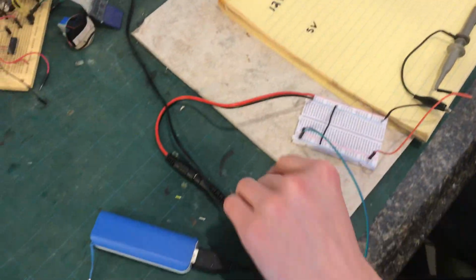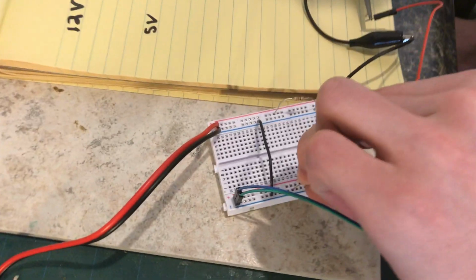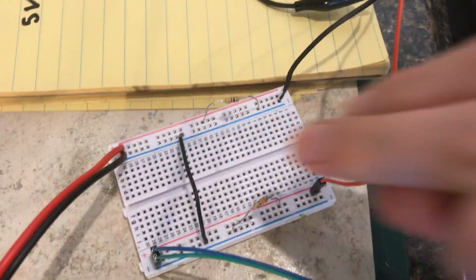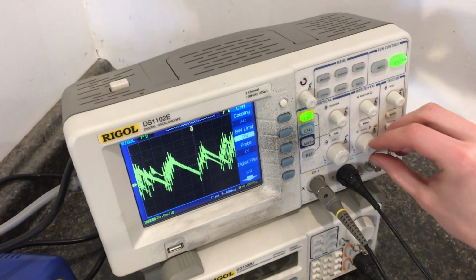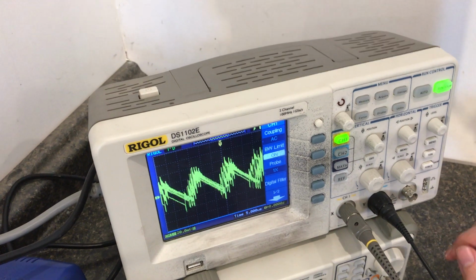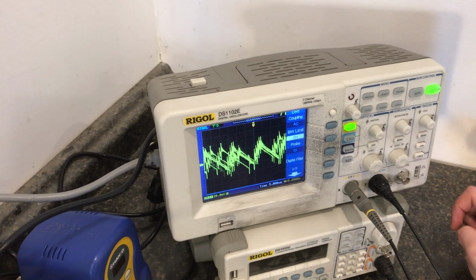Oh, let's put the load resistor back in. I took it out when we were doing diagnostics, and that changed everything. It's messier because we have an actual load, 20 millivolts, so now that's more like 80 millivolts peak to peak.